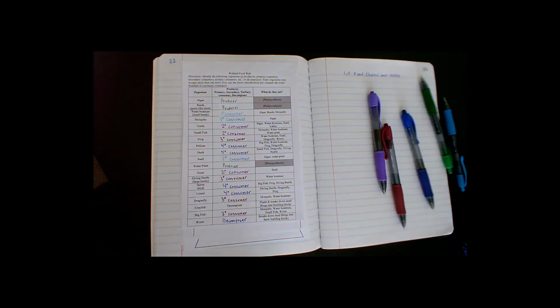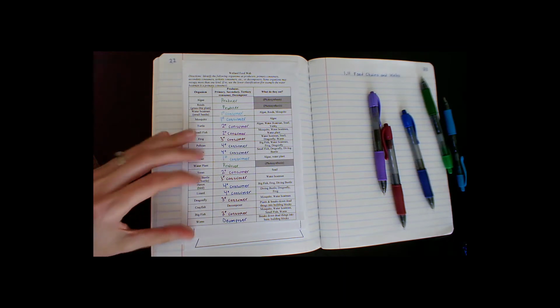Here are the answers to sheet 1 on the food web. You can see the producers, primary consumers, secondary consumers, tertiary consumers, and even goes all the way up to quaternary consumers. And then we have a few decomposers. So make sure that your food web looks like this.